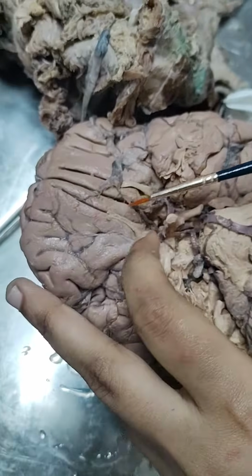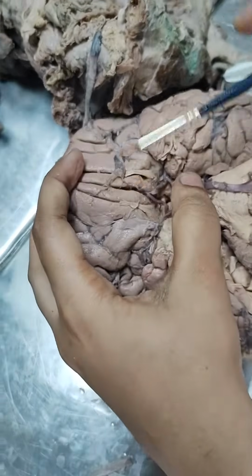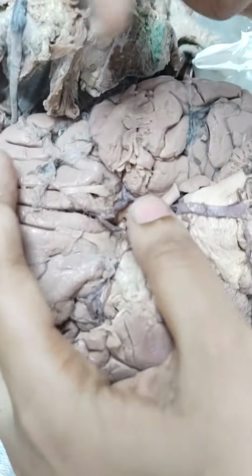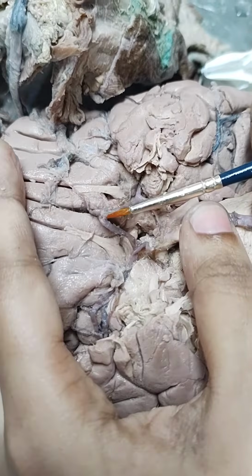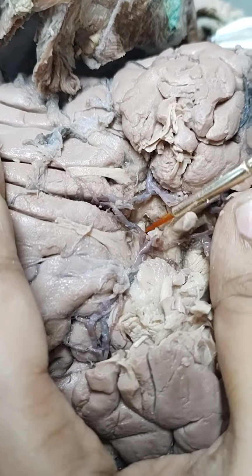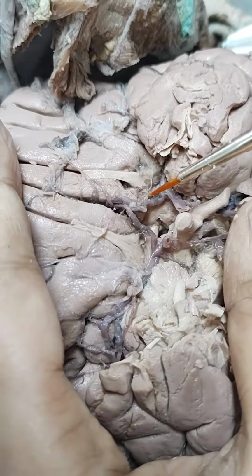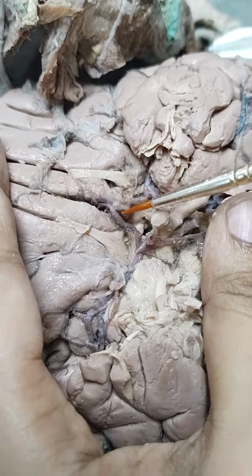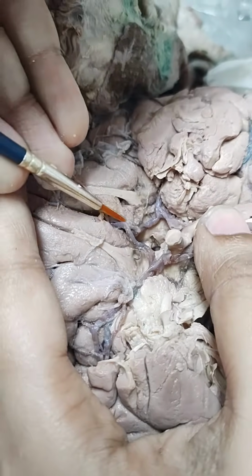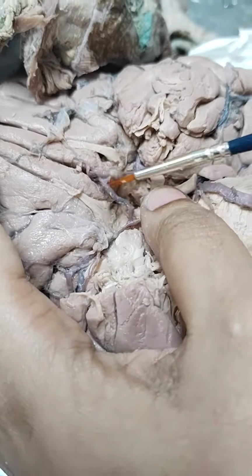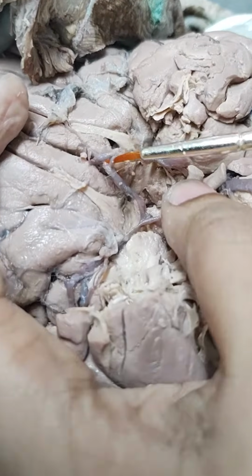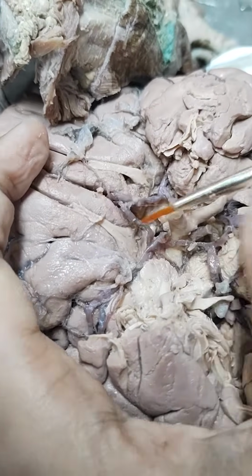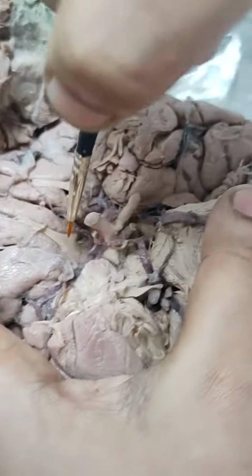So the anterior cerebral arteries of both sides communicate by a small branch here called the anterior communicating artery. It's like an H. The anterior cerebral artery comes from here, and the anterior cerebral artery comes from here. They are both connected here by the anterior communicating artery, which I am lifting in between the two anterior cerebral arteries. So this entire thing forms the circle of Willis.